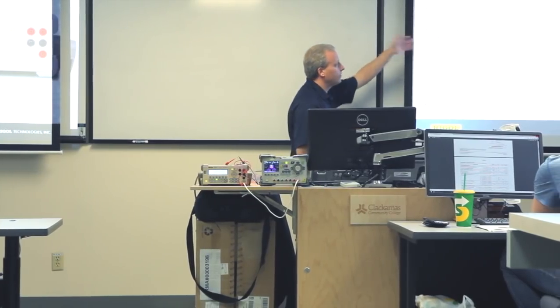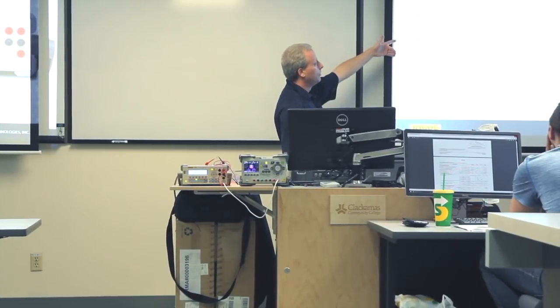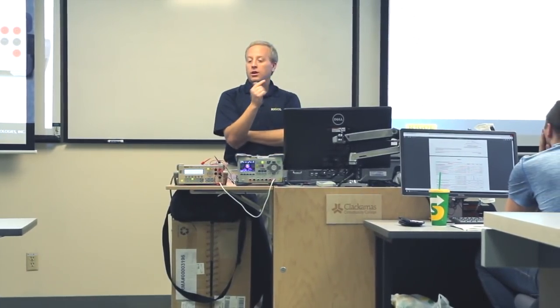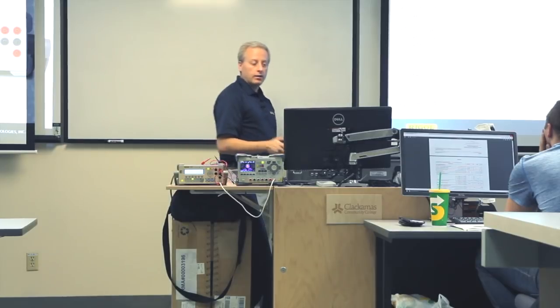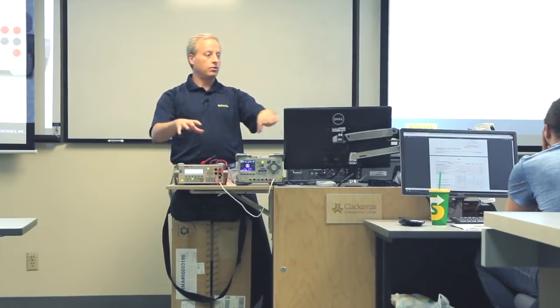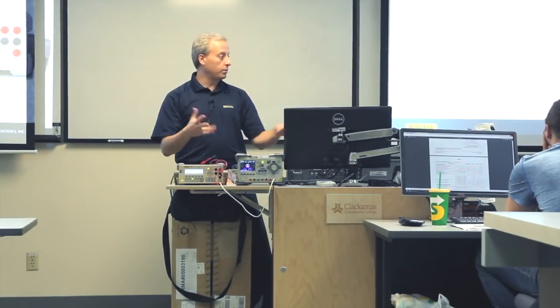And then lastly, I wanted to introduce the concept of NPLCs. In any measurement, but most commonly in multimeters, NPLC stands for number of power line cycles. Imagine that we're drawing power from the lab, and there are switching power supplies in a lot of these instruments.